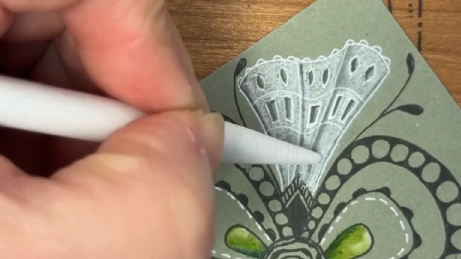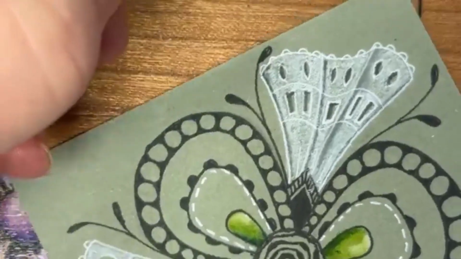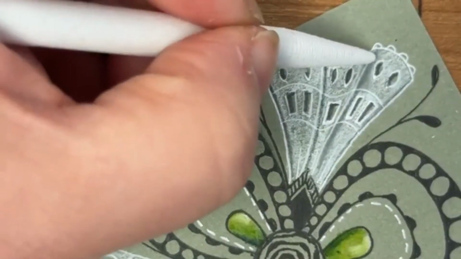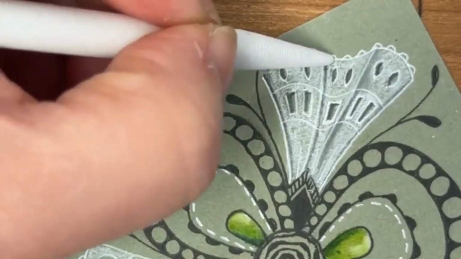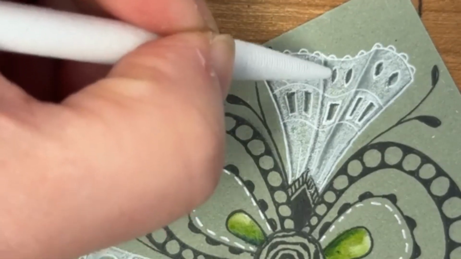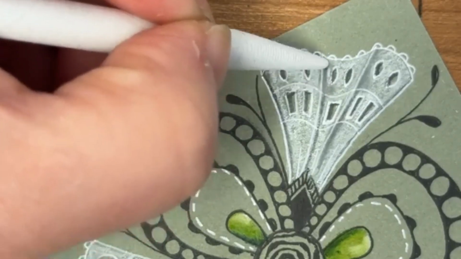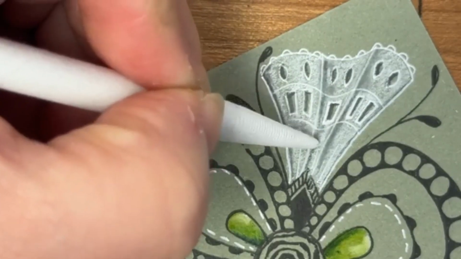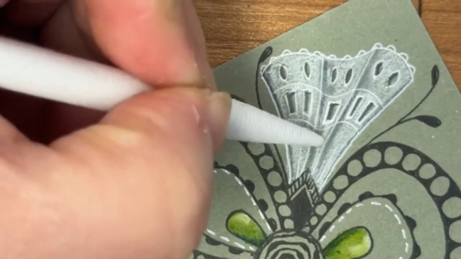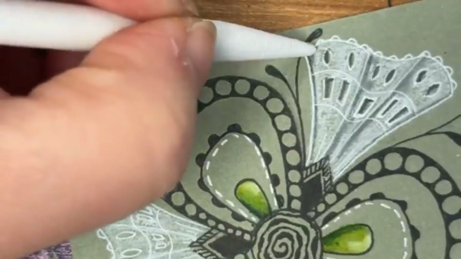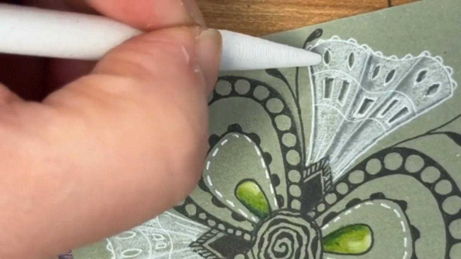So working it in. Okay. Let's take a little bit in there as well. This one. So again, just going to move it in a little bit so it's not a complete straight. You've got a little bit of shade in there. And then this one.